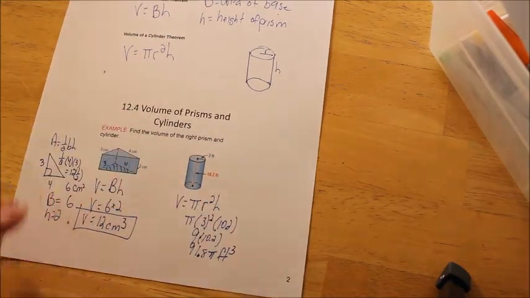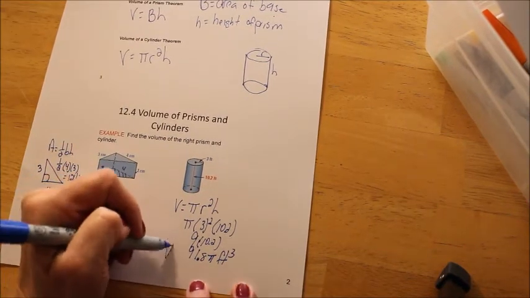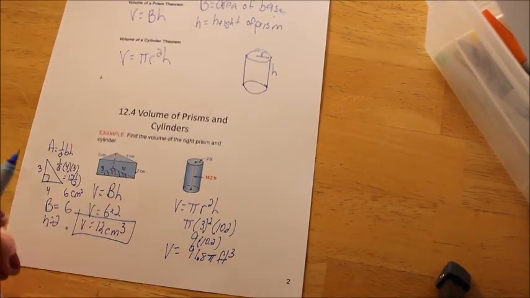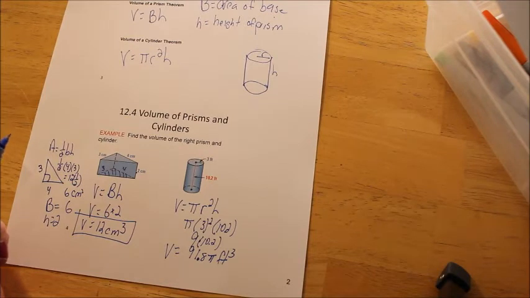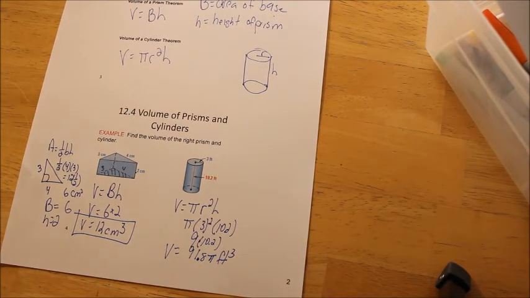So if you wanted to multiply the pi out, you could just multiply by 3.14. What you would have to do is just read the directions to make sure that you're following the directions. Like, is it saying you leave it in terms of pi or put it as a decimal? I'm just going to leave it in terms of pi, because I know that you can just multiply by 3.14.